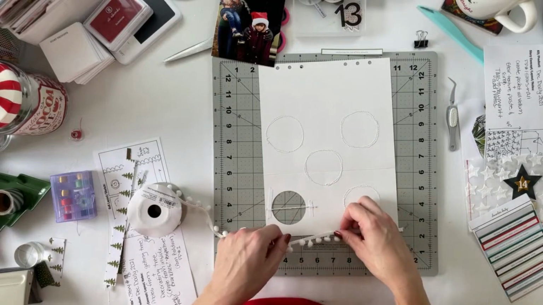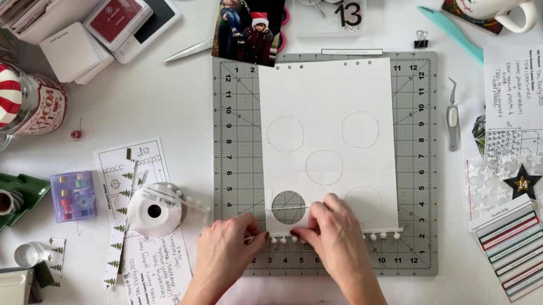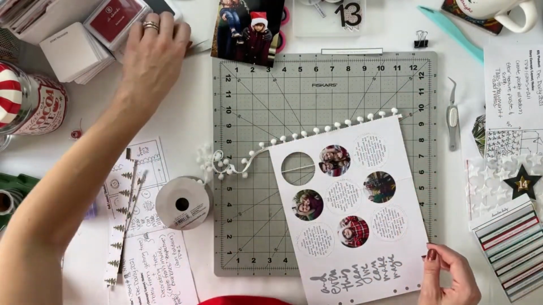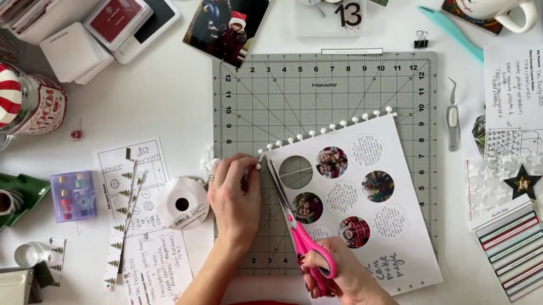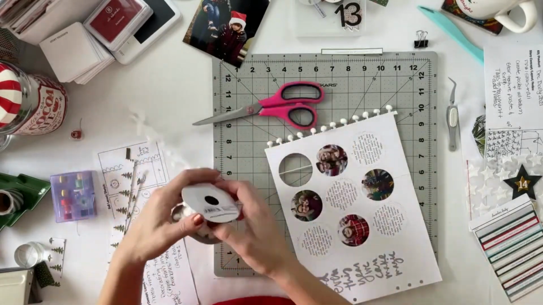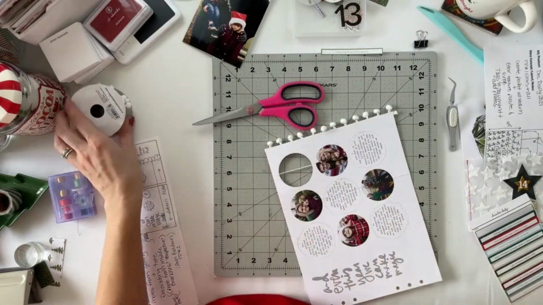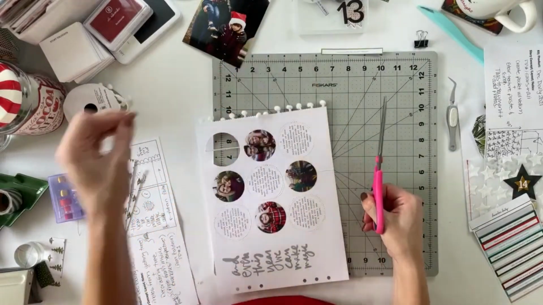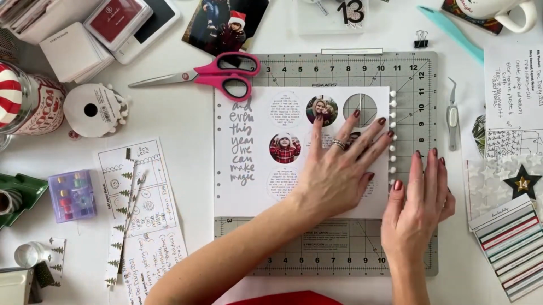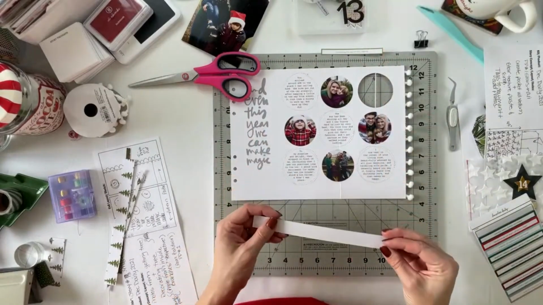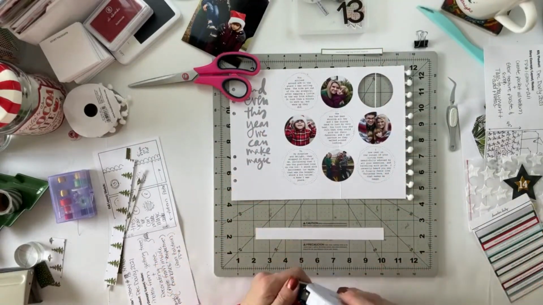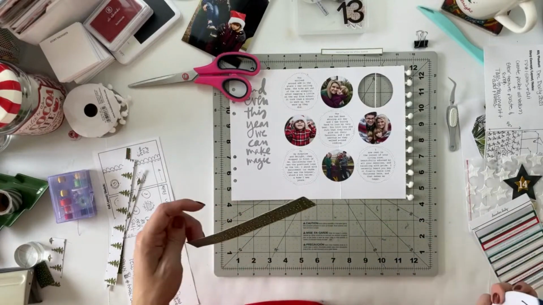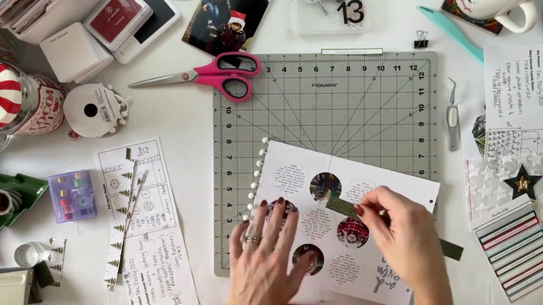So then I'm going to take some double-sided adhesive or some score tape from scrapbook.com, add a strip of it along that far edge, and then I'm taking the pom-pom trim and attaching it to the backside. So now you're going to see how this trim will poke out from the edge of the page. I really love it. It's so whimsical, and I also love that it's white on top of the white paper, so it's not too glaring. It just adds a little bit of texture and interest to the page.